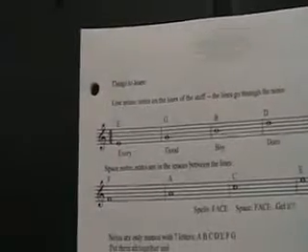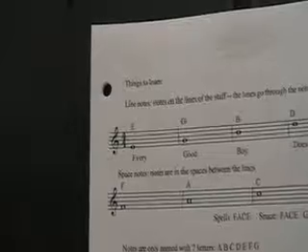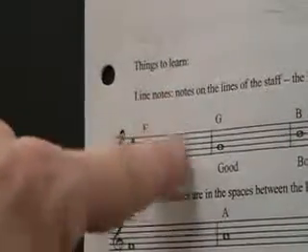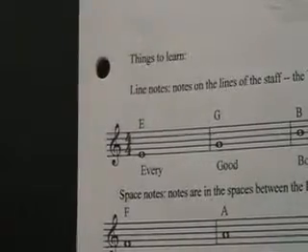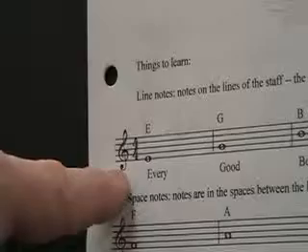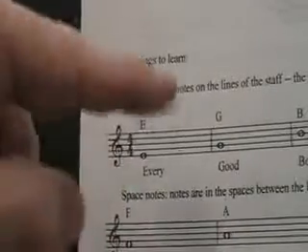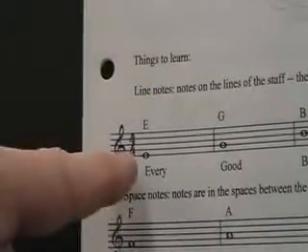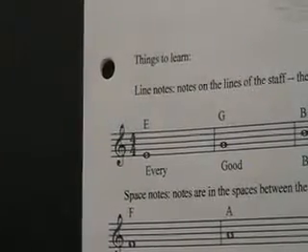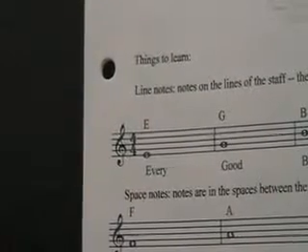Let's look at this. At the beginning of this, well, first of all, these 5 lines make up a music staff. This thing at the beginning here is a treble clef sign. So this is a treble clef. There's a 4/4, which the top number tells us how many beats are in each measure, 4 beats. And we'll get to the bottom number later on.